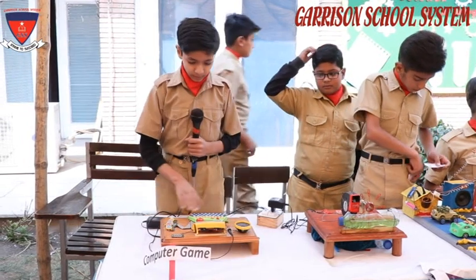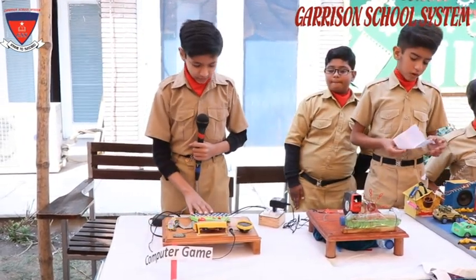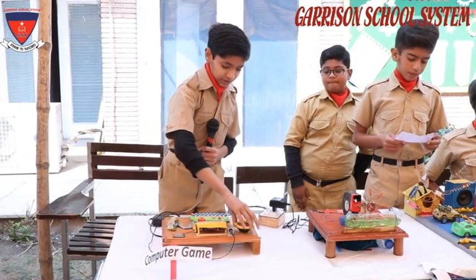This is a working model of a computer game. When we play it, it starts working. There are different levels of the game. Different games are also in it. When we change the trigger, the voice will change.